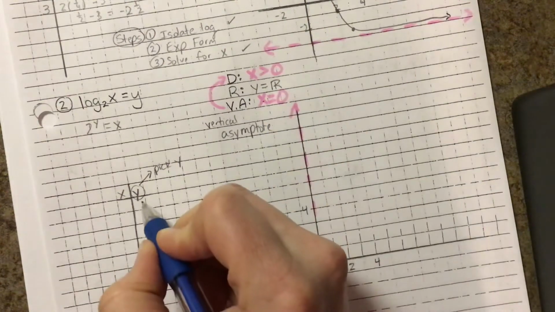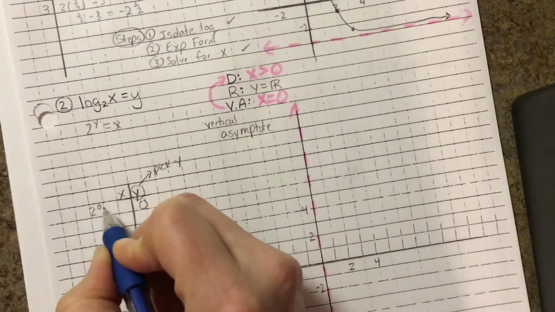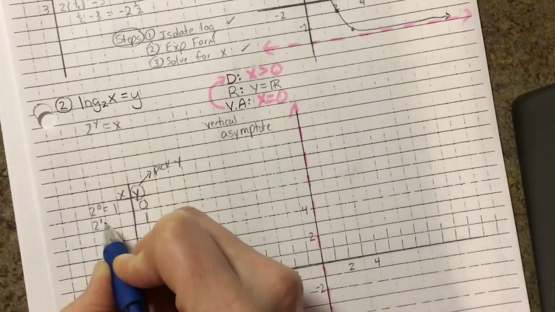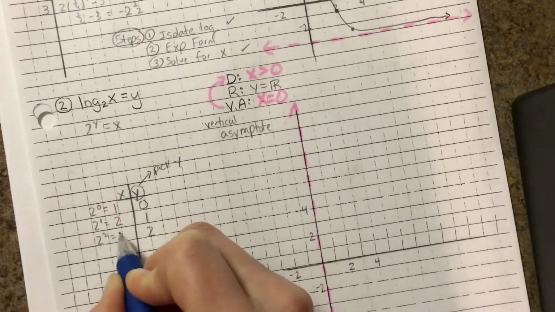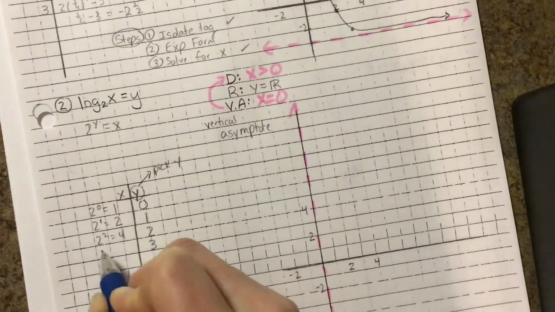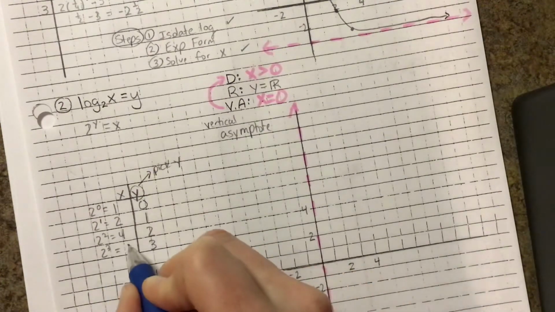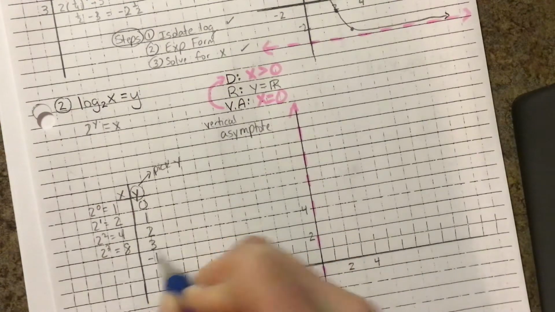So let's try a 0, 2 to the 0 power. Anything to 0 power is 1. Then we try a 1, 2 to the first, 2. 2, 2 squared, 4. 3, 2 cubed, 8, exactly. How about negatives? I can pick anything I want. Negative 1.